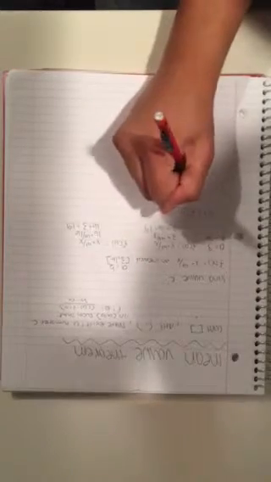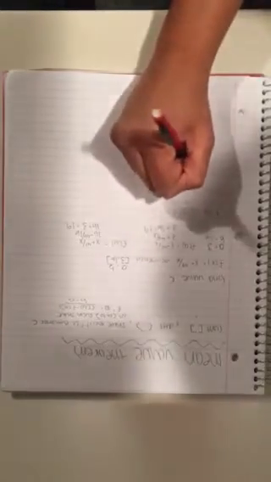So we have f prime of c equals f of b minus f of a all over b minus a. So f prime of c equals 19 minus 19 all over 16 minus 3. So we know that equals 0. So we're going to set 0 equal to this derivative right here.